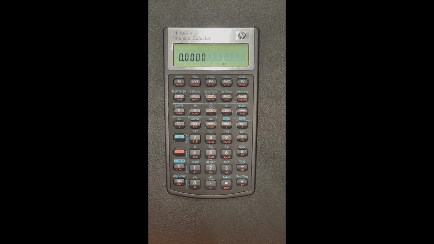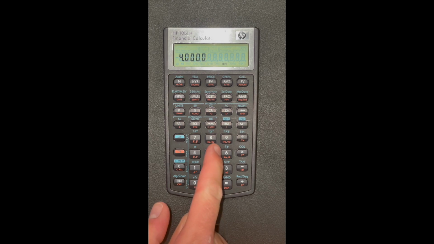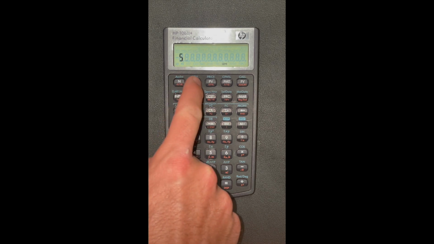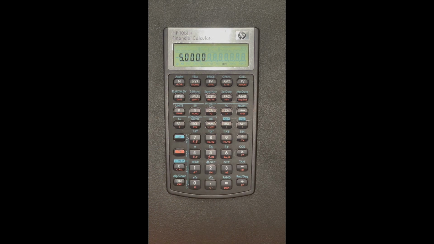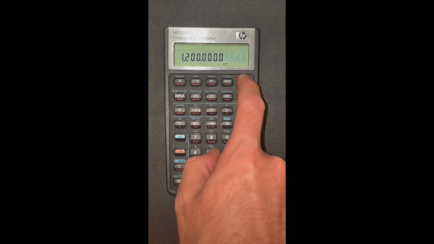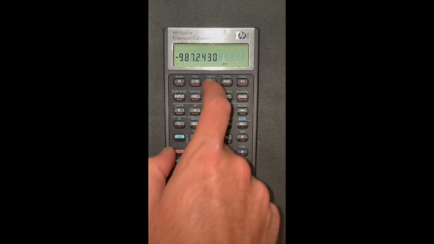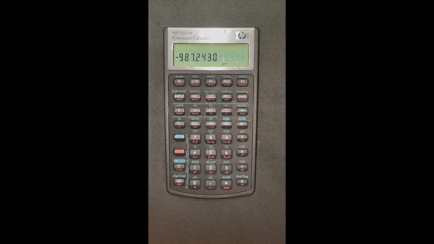Okay, so for this example, we just saw that it's a 4-year period, so we're going to click 4 and hit N. Next, we saw that we have an annual interest rate of 5%, so we're going to click 5 and then the I per YR button. We see that this investment will be worth $1,200 in 4 years, which means we're dealing with a future value here. So we're going to put in $1,200 as our future value, and then we can simply click the present value, and it tells us that the present value is negative 987.